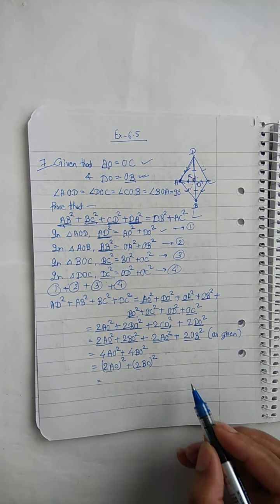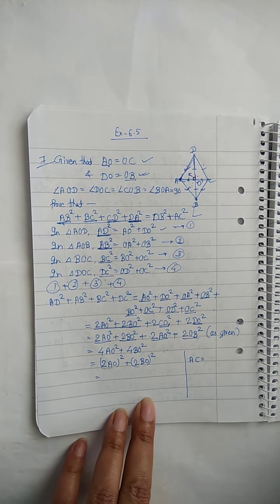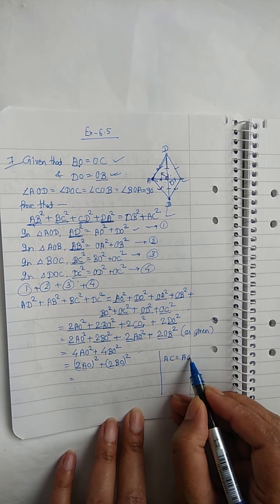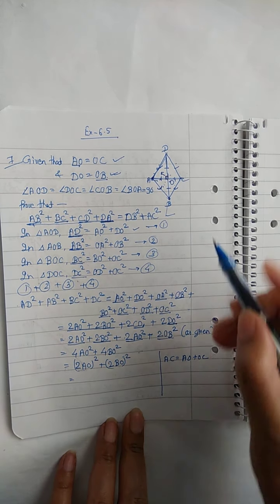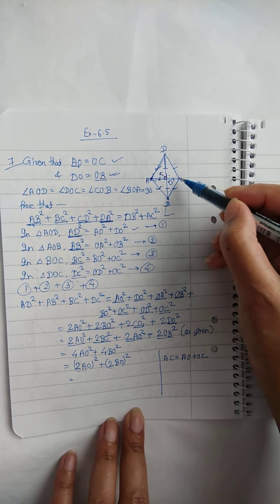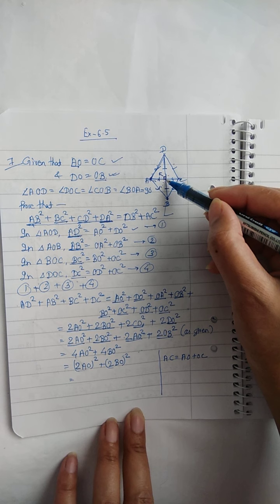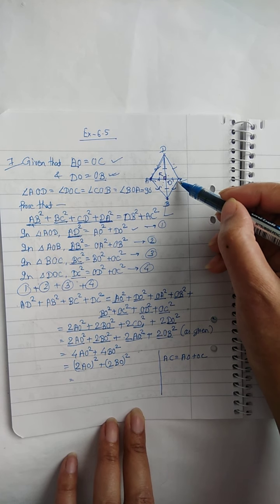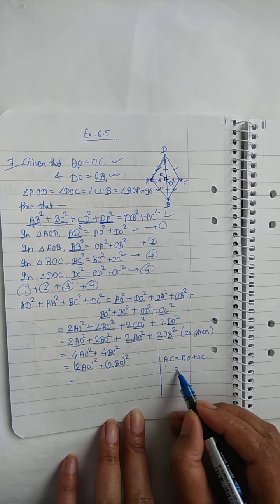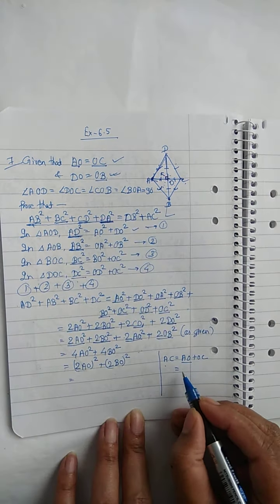We can also prove that. Let's see here. What is AC? AC equals, can we write AO plus OC? Because this is a straight line AC and O is the point which is intersecting the AC line, okay? So AO plus OC equals AC, correct? Now what is AO? AO equals OC, correct, as given.